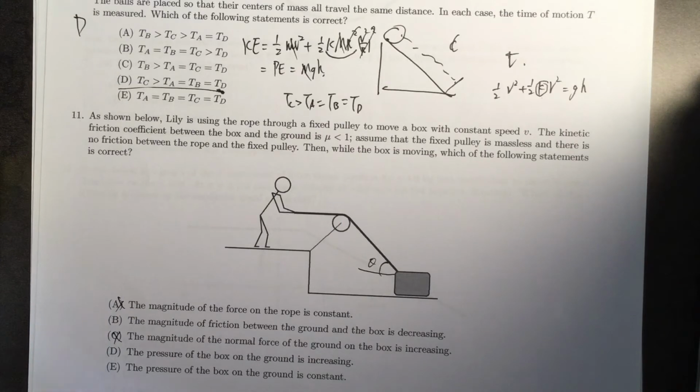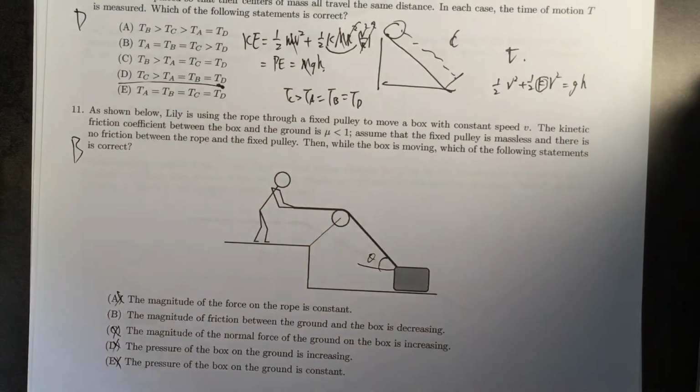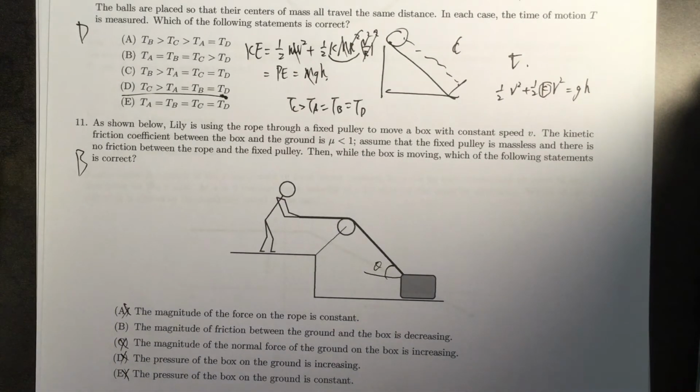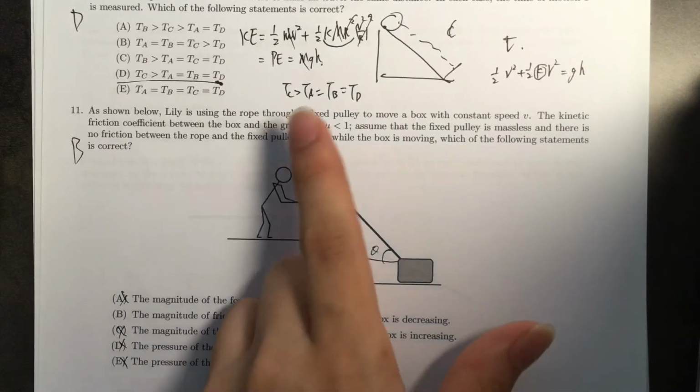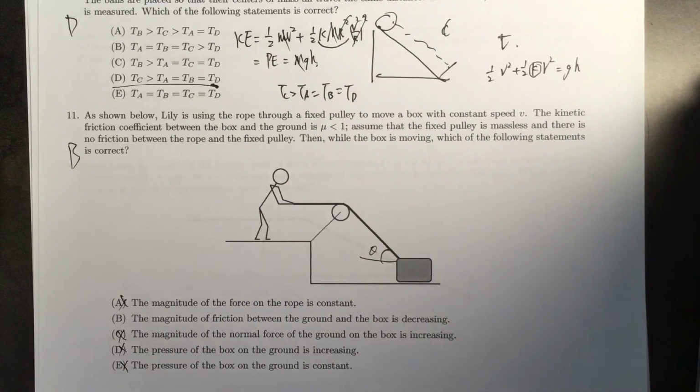D, the pressure of the box on the ground is increasing. Now we say the normal force on the box is decreasing, so this should be decreasing, not increasing. The pressure is also wrong. So the answer is B. Question 11 is B. Friction: because the normal force is decreasing and the friction coefficient is constant, mg mu, so friction should be decreasing also.